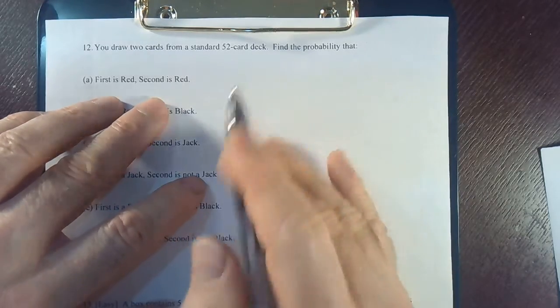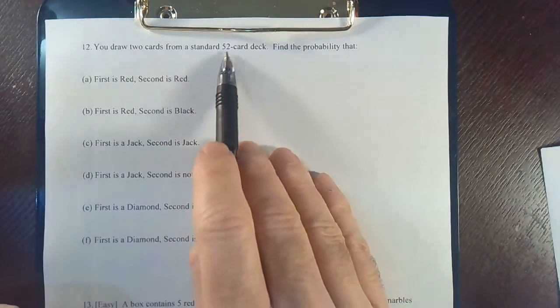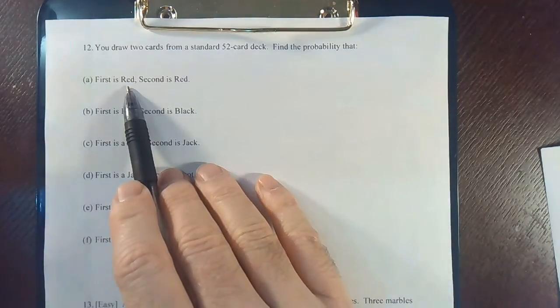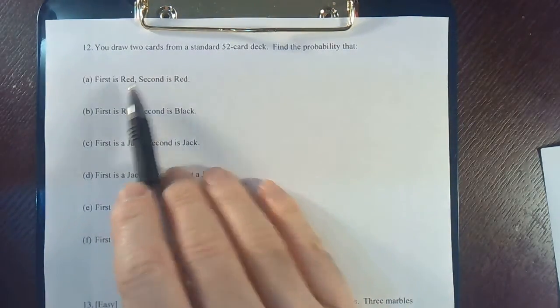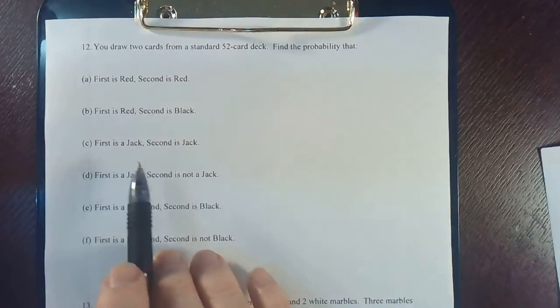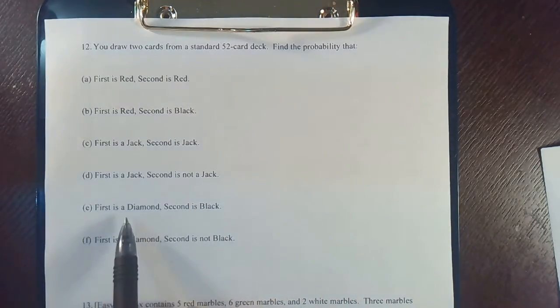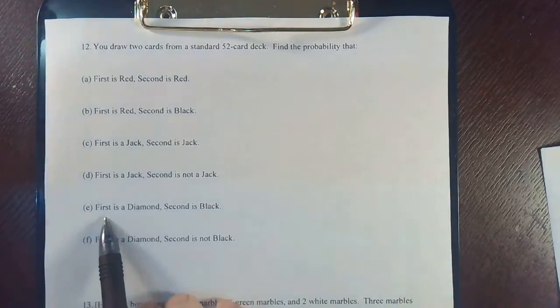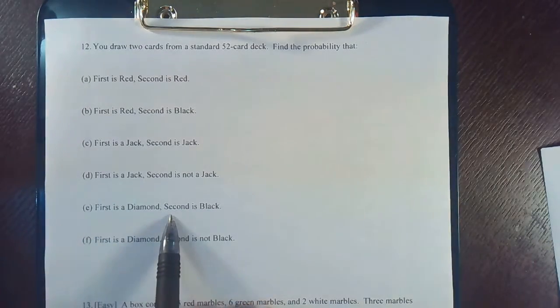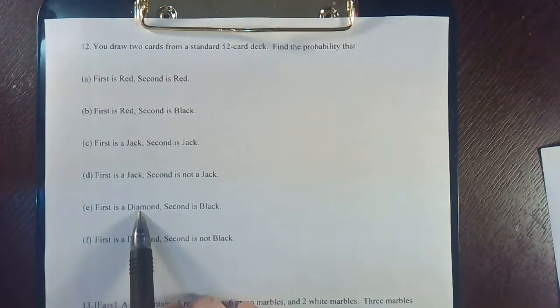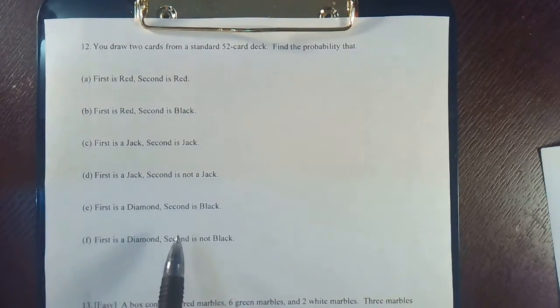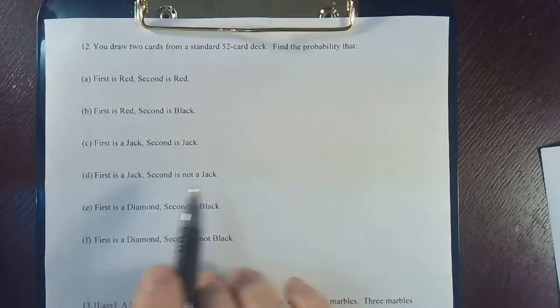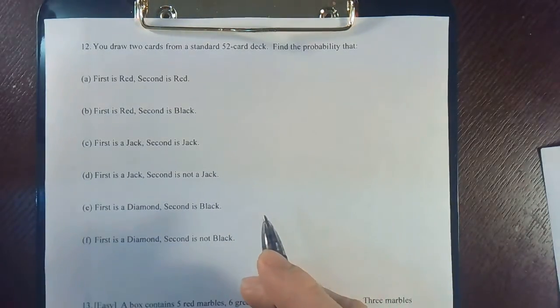So, before we begin, just as a reminder, out of the 52 cards, half of them are red. 26 are red, 26 are black. How many jacks are there? 4. How many diamonds are there? There are 13 because diamonds are one of the 4 suits: hearts and diamonds, spades and clubs. Hearts and diamonds are the red cards, 13 each giving 26. Spades and clubs are the black cards, 13 each, also giving 26.